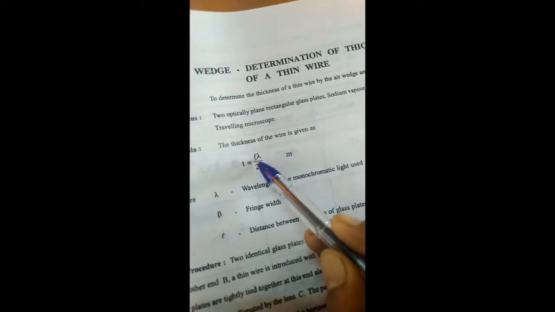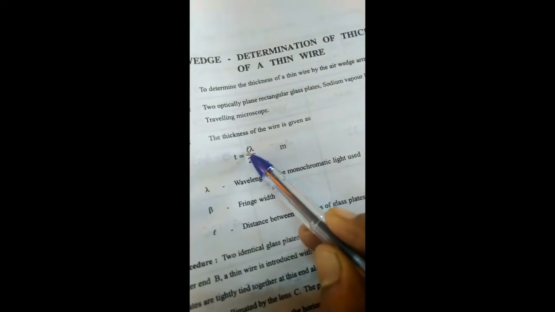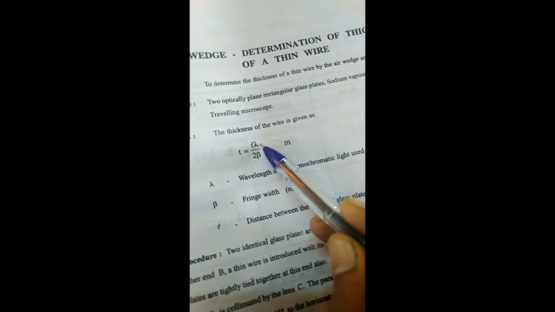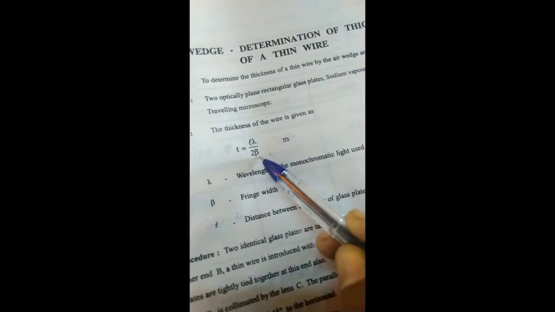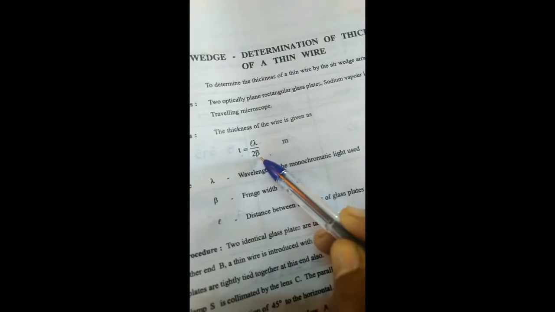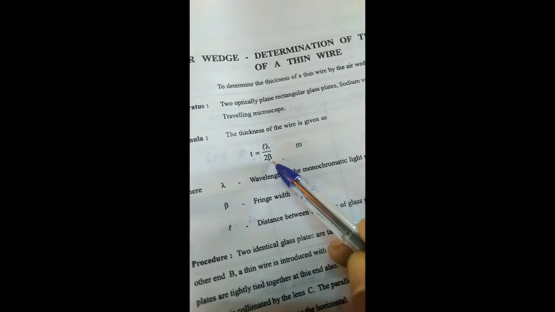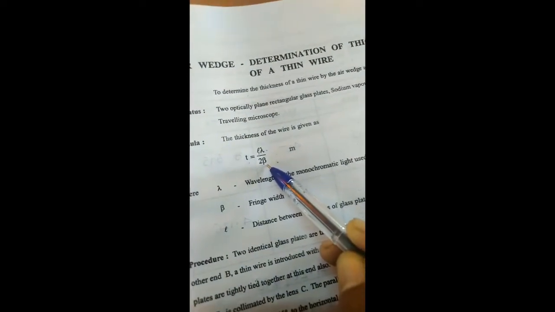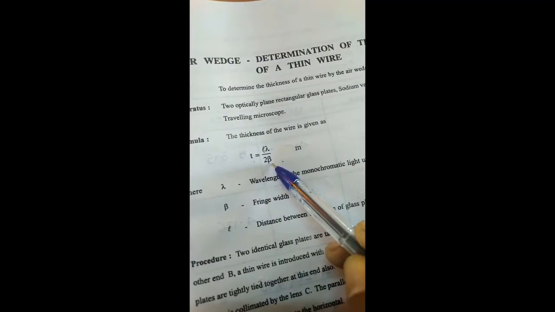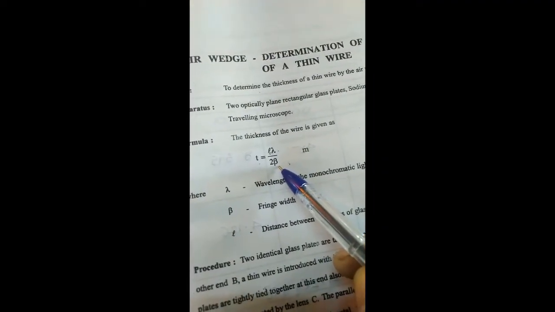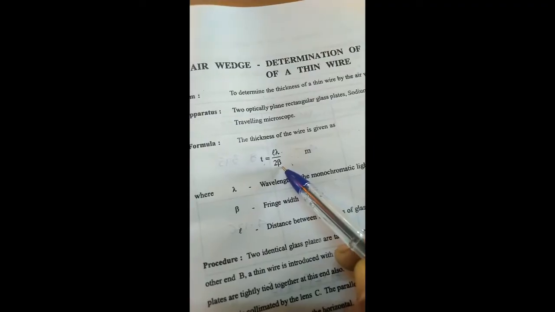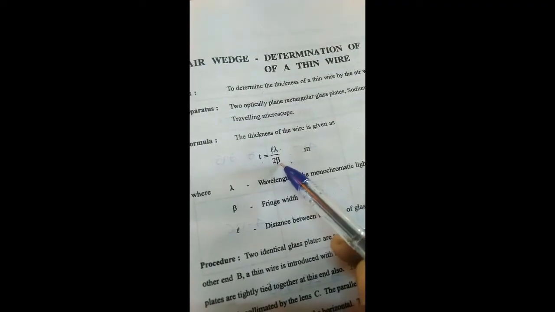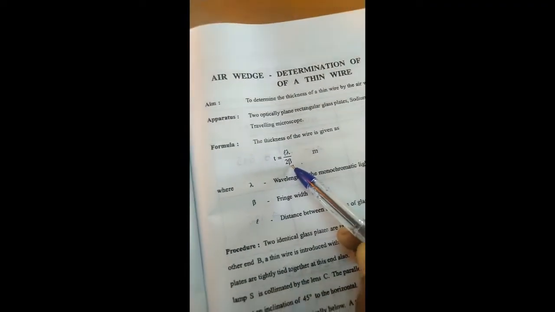Here L represents length of the air wedge, lambda represents wavelength of the light used, and beta represents fringe width, which is nothing but the width of either a dark fringe or a bright fringe, which can be calculated by calculating the distance between two consecutive bright fringes or two consecutive dark fringes. And the value of this beta will be calculated using a traveling microscope. So let us move on to how to do the experiment.